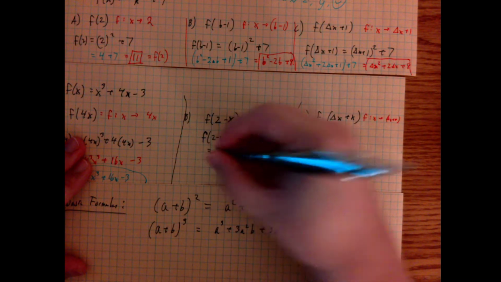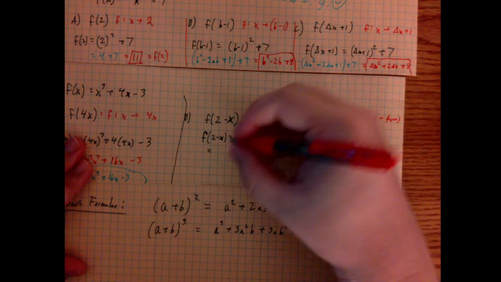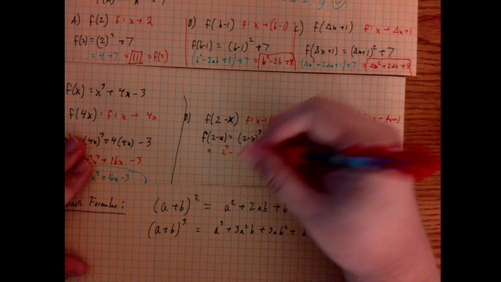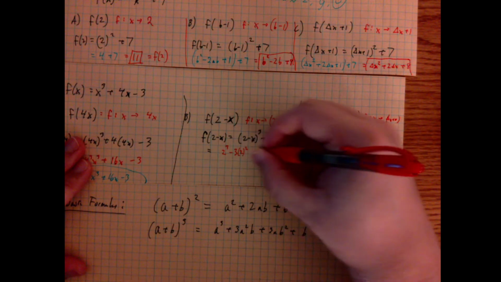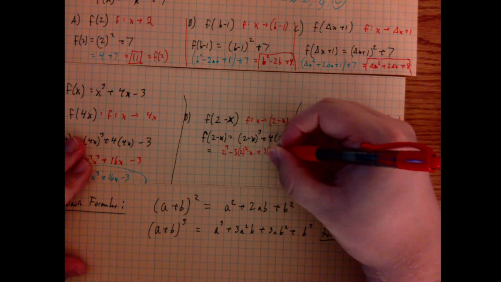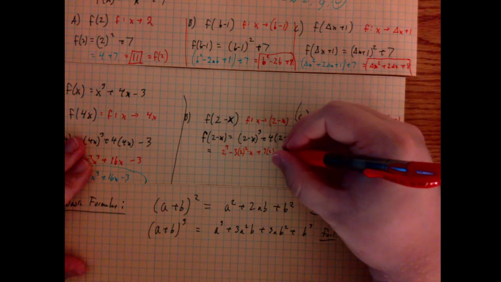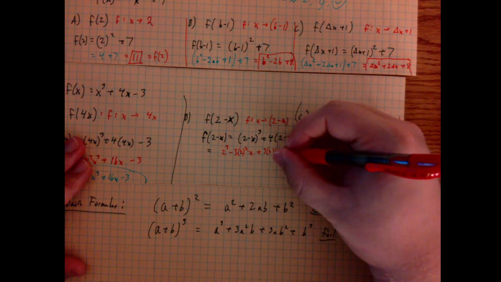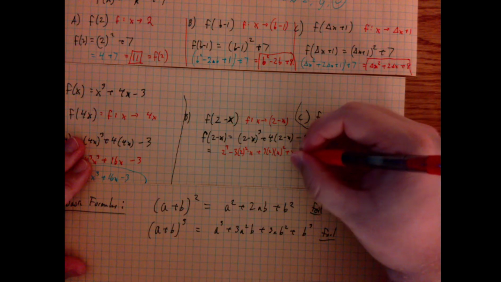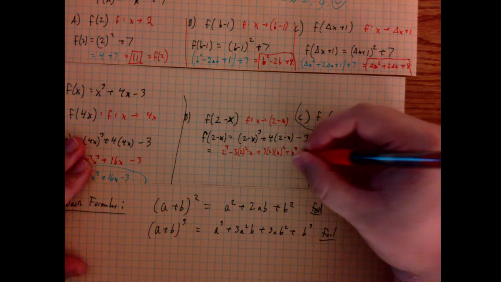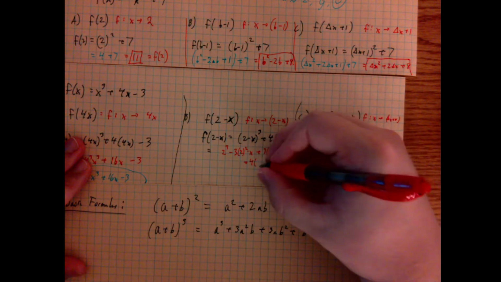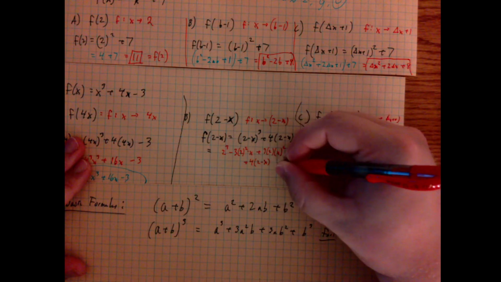This would become, let me go off to the side here a little bit, 2 to the third, minus 3 times 2 squared times x, plus 3 times 2 times x squared, plus x cubed, minus, then we have the plus 4 times 2 minus x, then we have the minus 3.